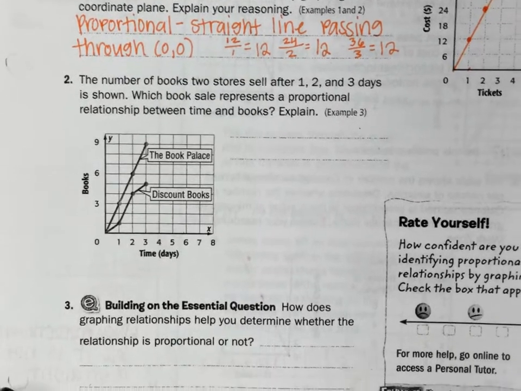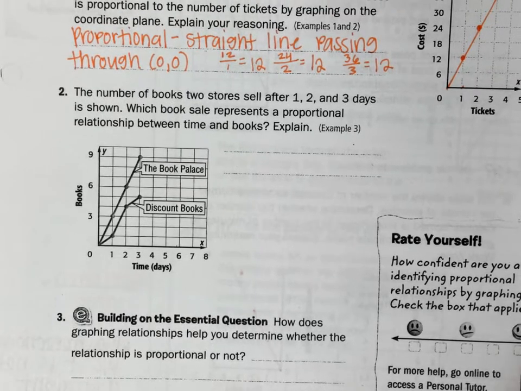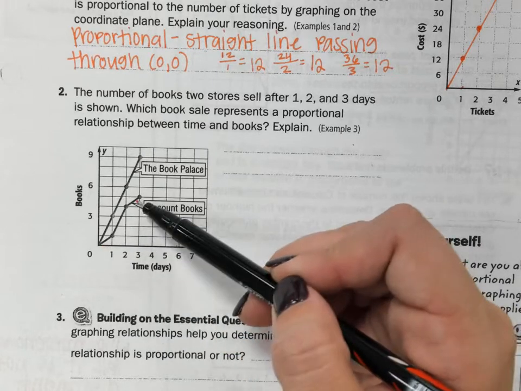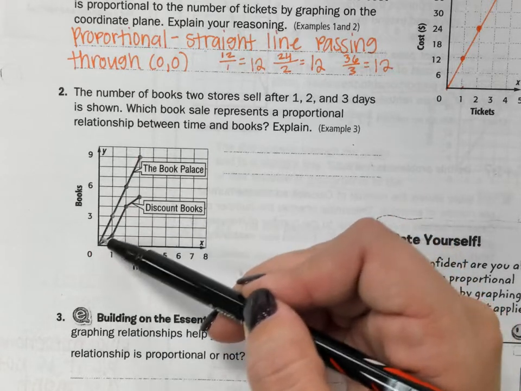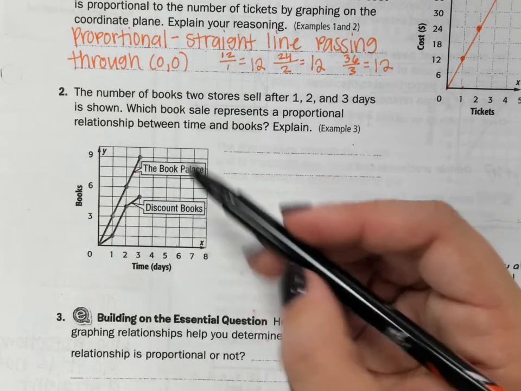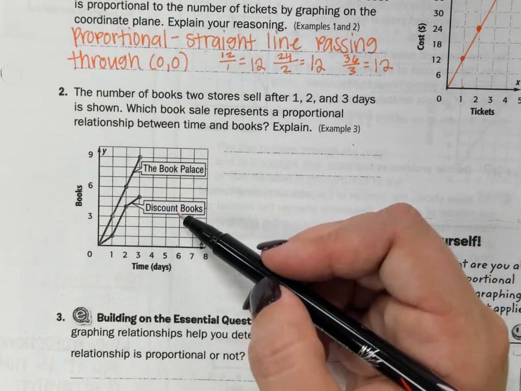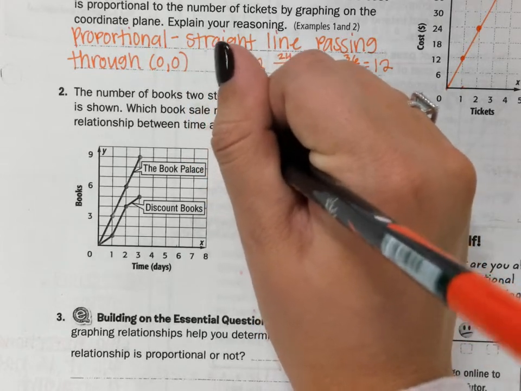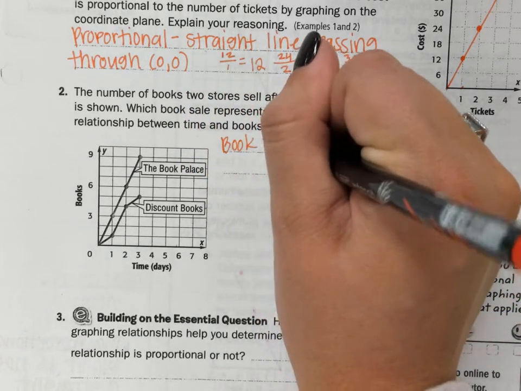Okay, number 2. Which line here, the Book Palace or the Discount Books, makes a straight line? The Book Palace. So is that the one that's proportional, or is it Discount Books? Why is the Book Palace proportional? Because it's a straight line.